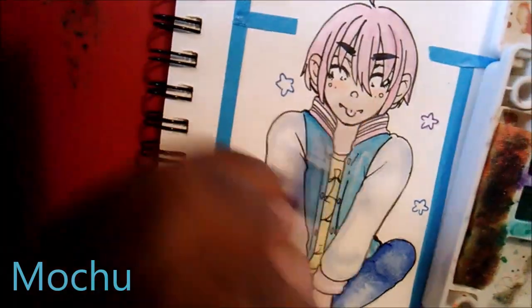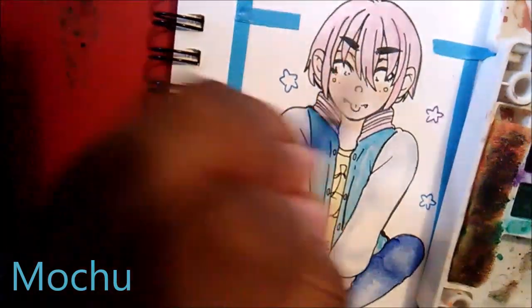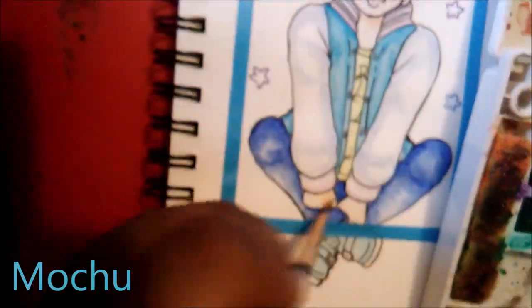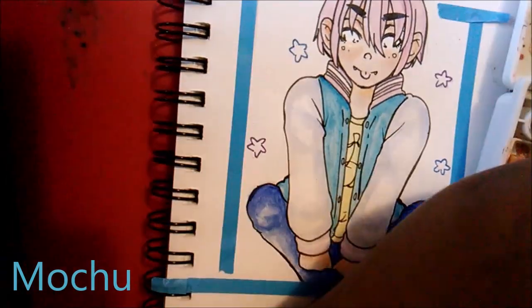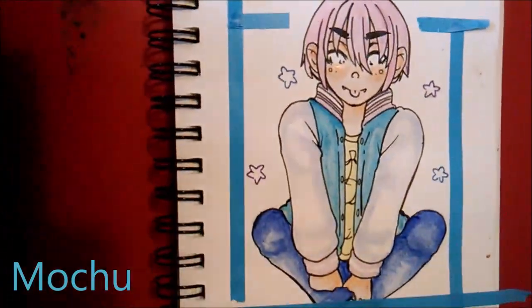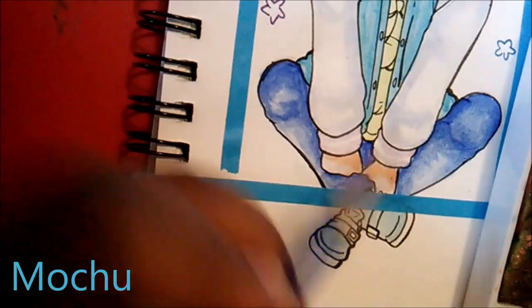Like, I thought it was gonna warp on the first layer that I put down, but no, this paper held up. It held up. This paper can handle layering, but the heavy layering type of style, it really can't handle. The paper does start to rip after a while, so that's when I switched to colored pencil.